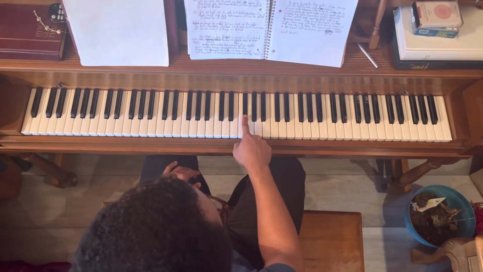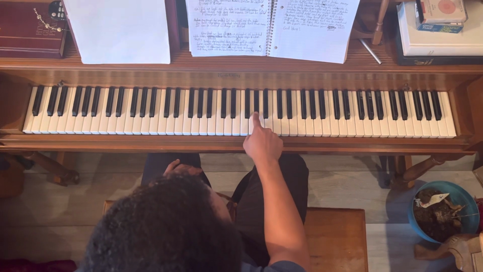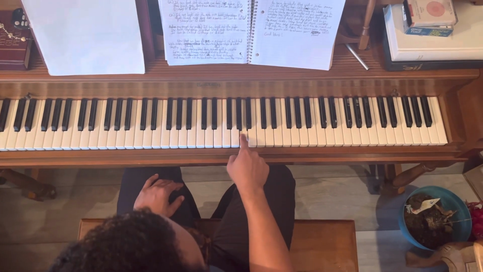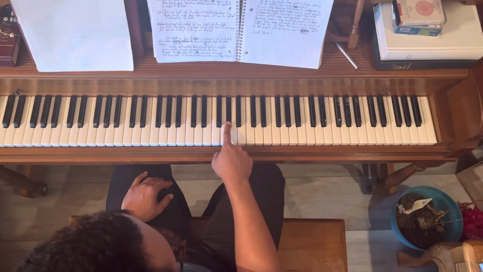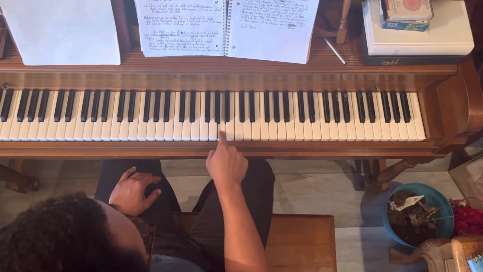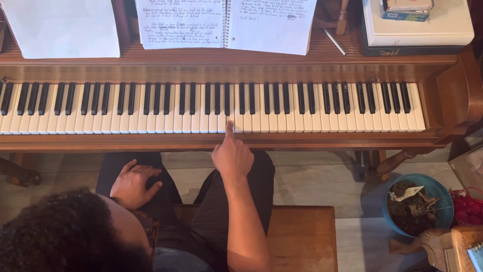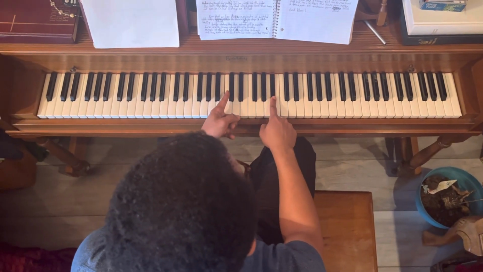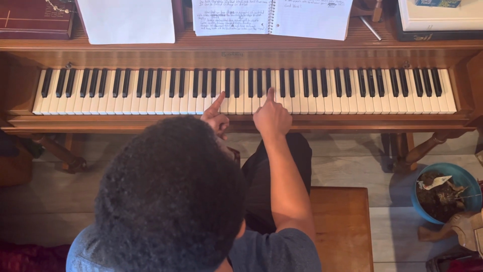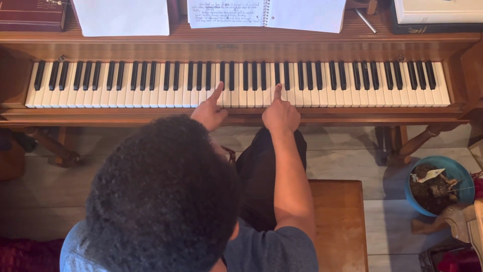Fourth one we see, G sharp, A flat. And the final one that we see is A sharp, B flat. And then as you can tell, it repeats.